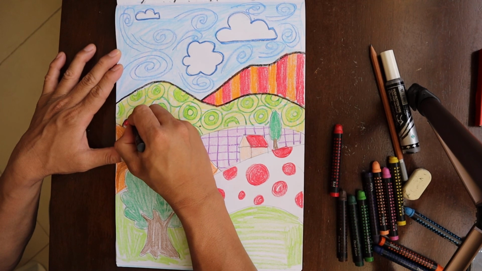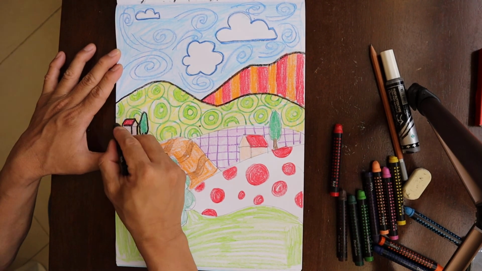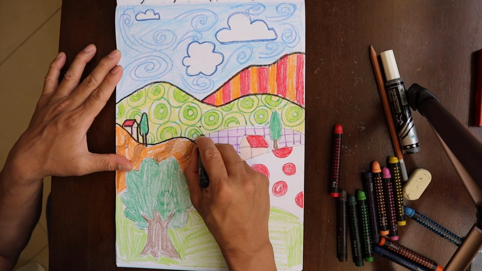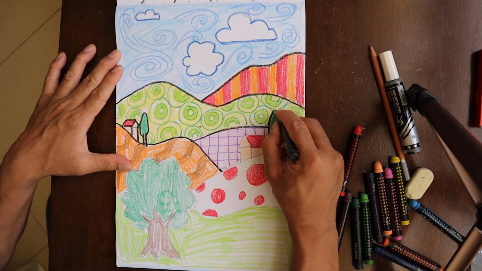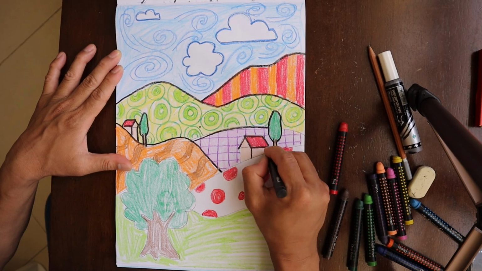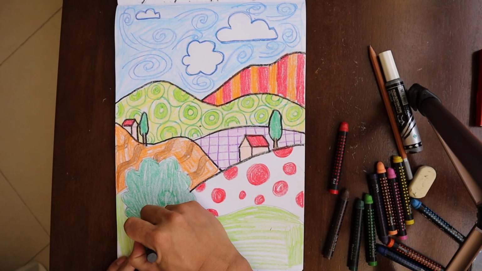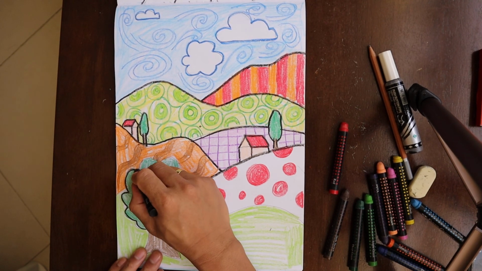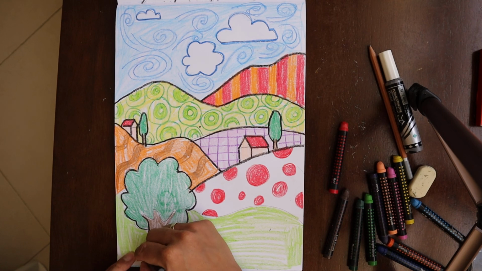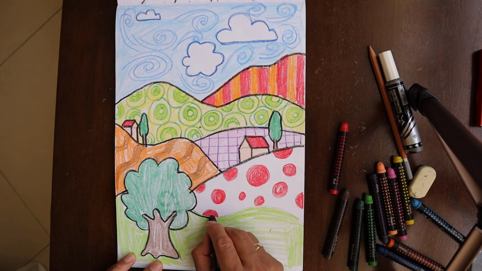And the house. And the tree. And this mountain in the middle ground here. Try as much as you can to follow what you have drawn, retracing the lines. Retrace all the line with your black crayon or black marker or any black color for your coloring materials. Retracing the tree trunk. Go into the branches. And we are finished.